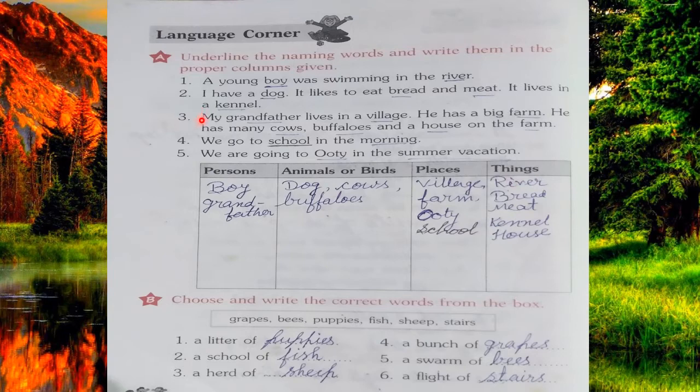Now third sentence, my grandfather lives in a village. He has a big farm. He has many cows, buffaloes and a house on the farm. So here in this sentence, the words grandfather, village, farm, cows, buffaloes, house, these all are noun words. Grandfather is a person name, so we'll write in this column.